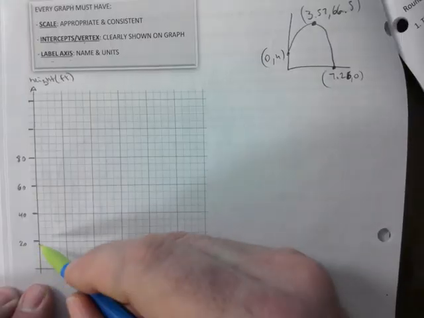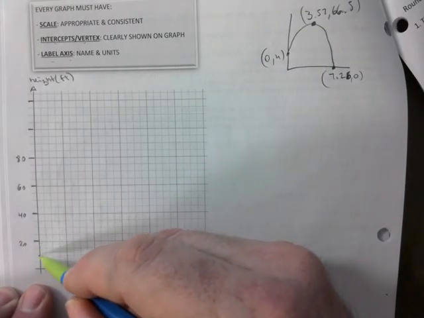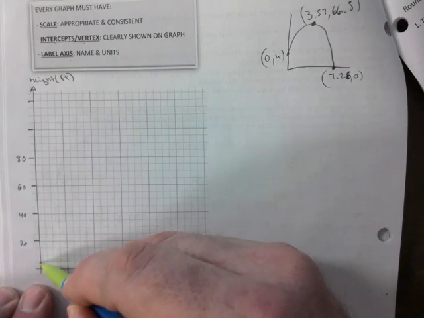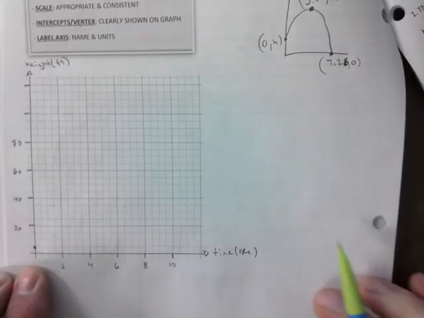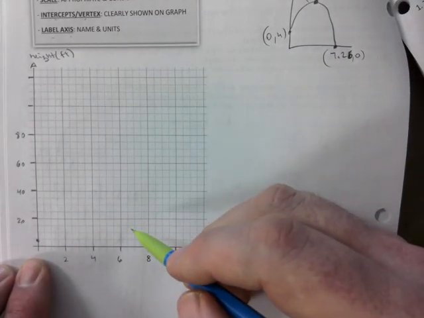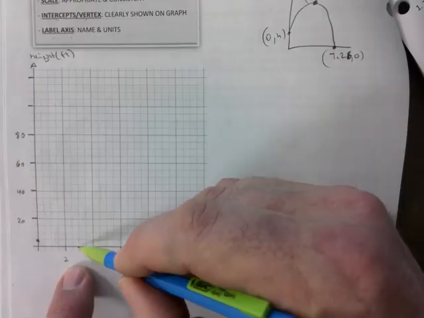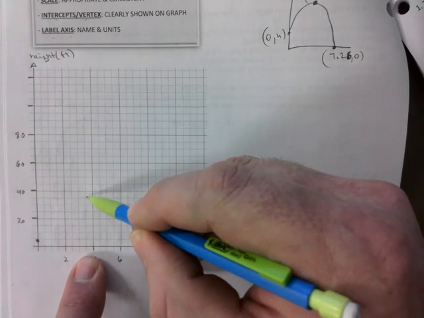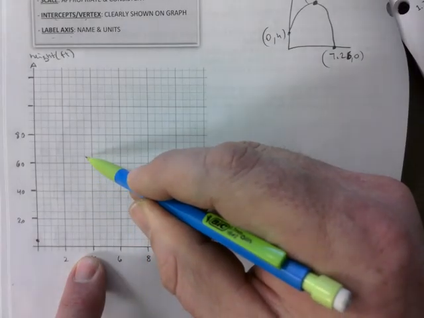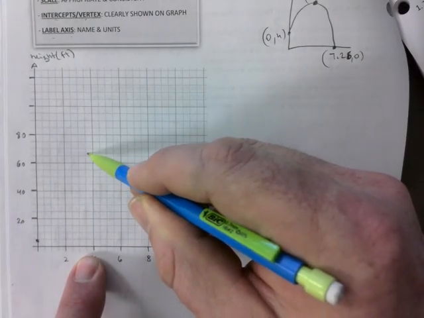So 0, 4. This is 10 right here. This is 5. So 0, 4 should be just under that. 0, 4 is right there. My vertex is at 3.57. So this is 3. 3.57 is right here. And I go all the way to 66. This would be 65. 66 is right there.